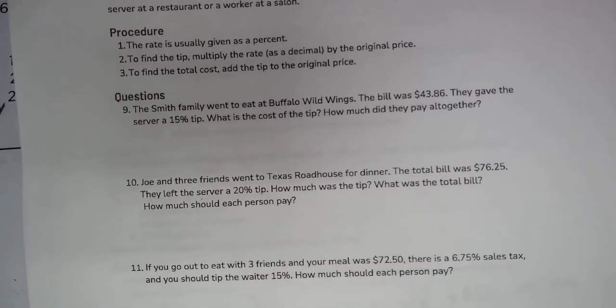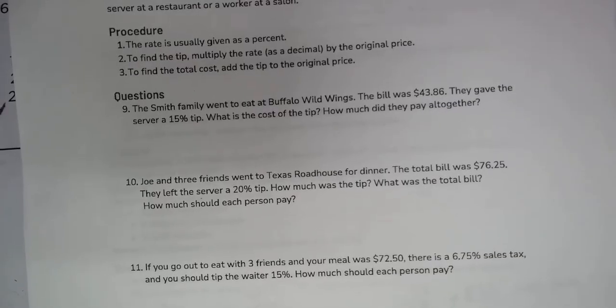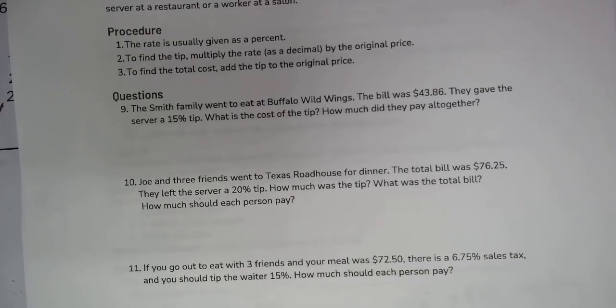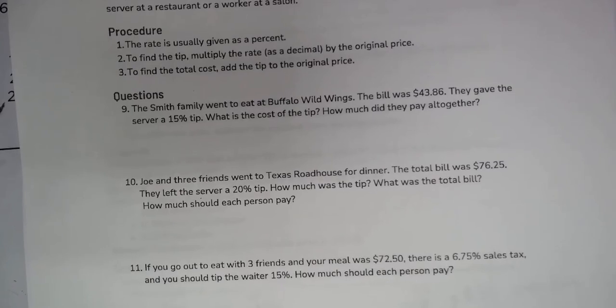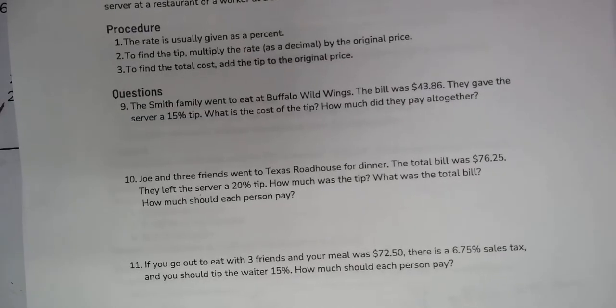So the Smith family went to eat at Buffalo Wild Wings. The bill was $43.86. They gave the server a 15% tip. What was the cost of the tip? How much did they pay altogether? I will be right back.